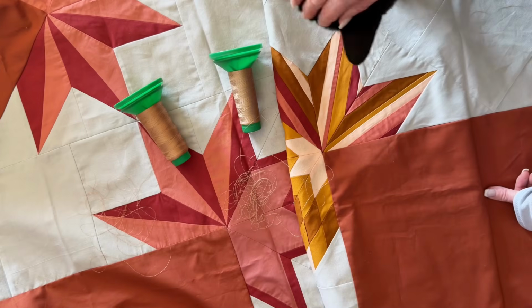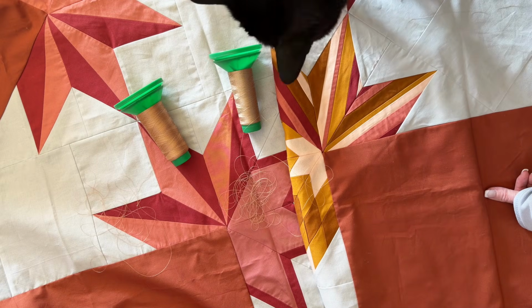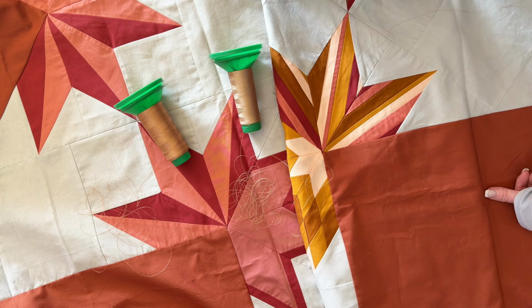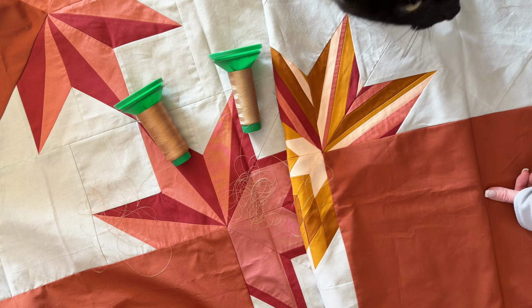And look at the cat. He's got to get in there too. He always has an opinion about everything I'm doing. He agrees, though, that darker shade is probably the better choice.